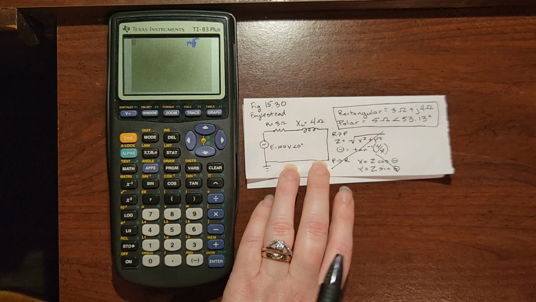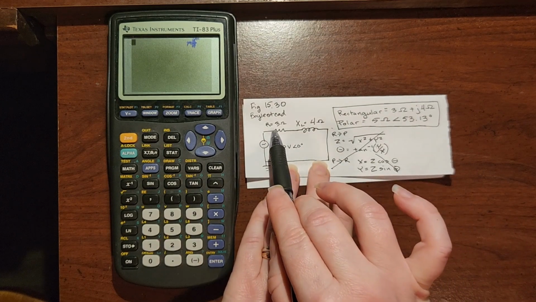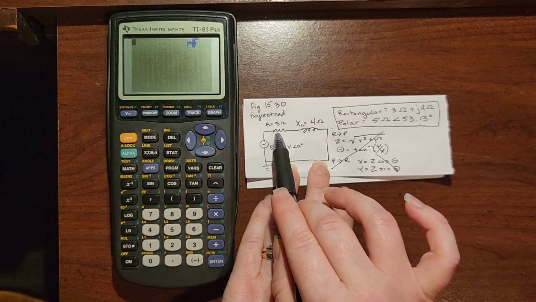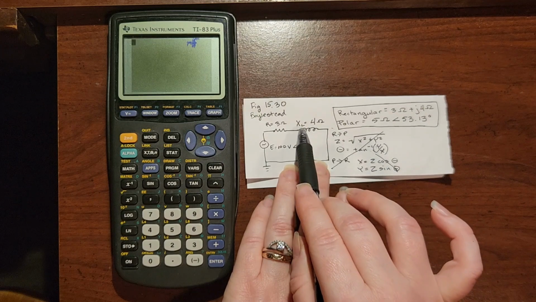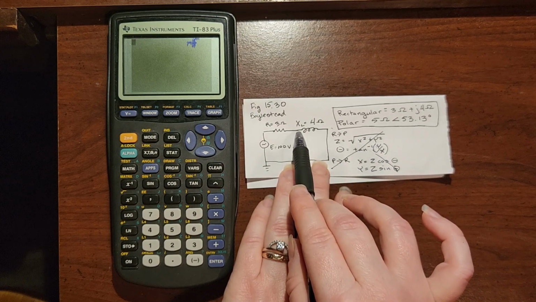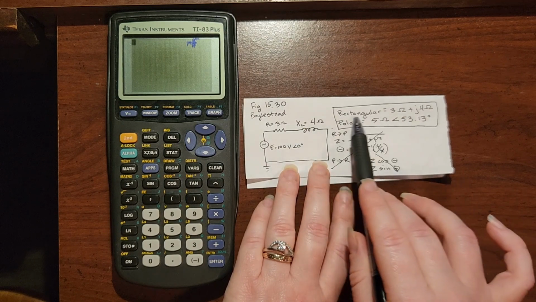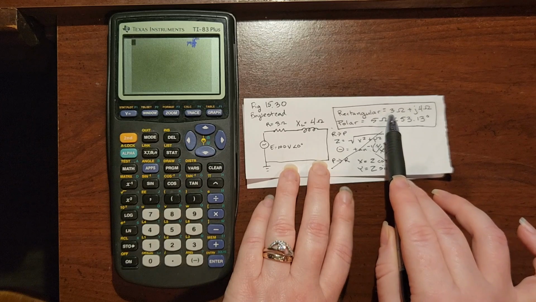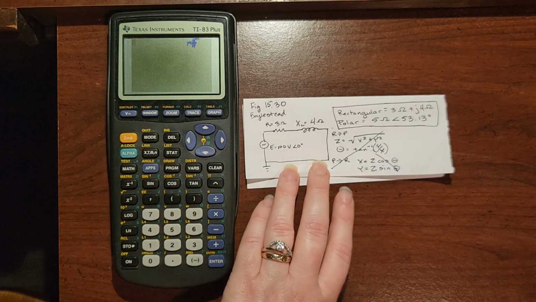Okay, so here's the rectangular form. You've got your real, your resistance, 3 ohms, and then your imaginary, your X sub L is 4 ohms. And so how you write that in rectangular is 3 ohms plus J4 ohms, right?